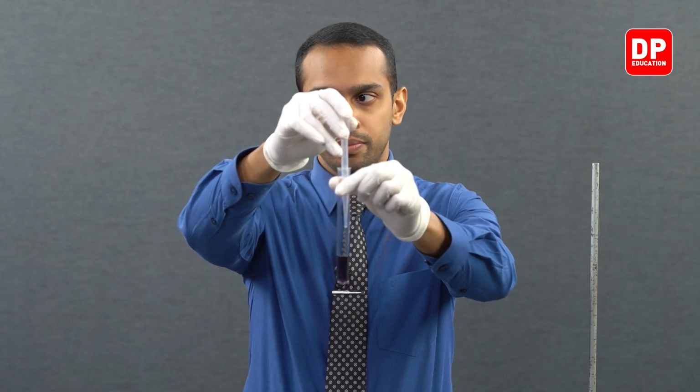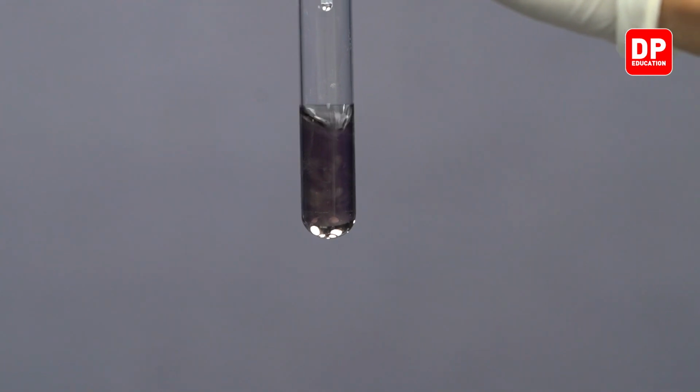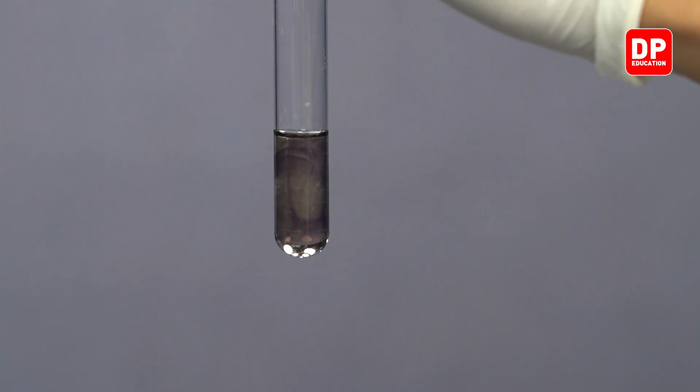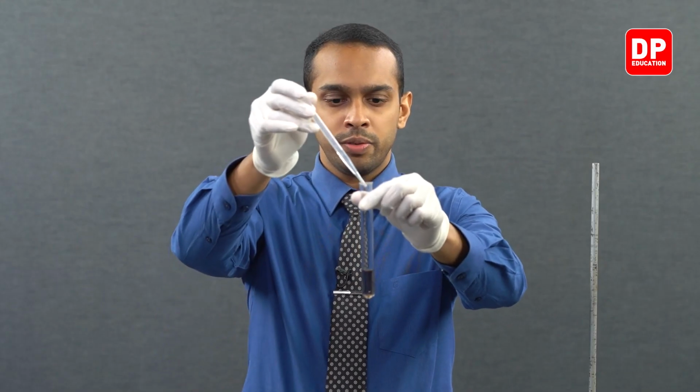Observe what happens when hydrochloric acid is added. What happens to the color? What is your observation?